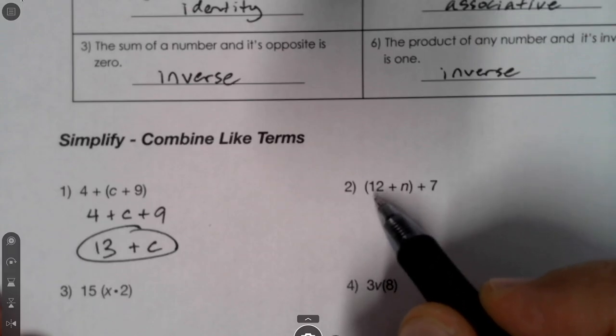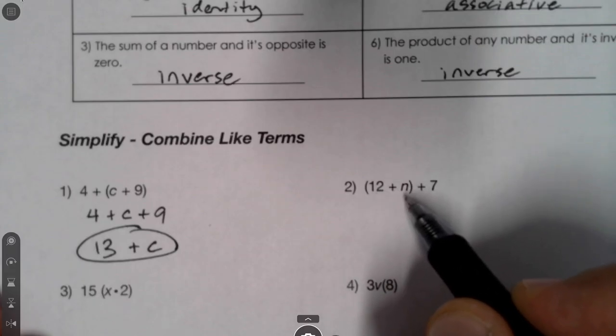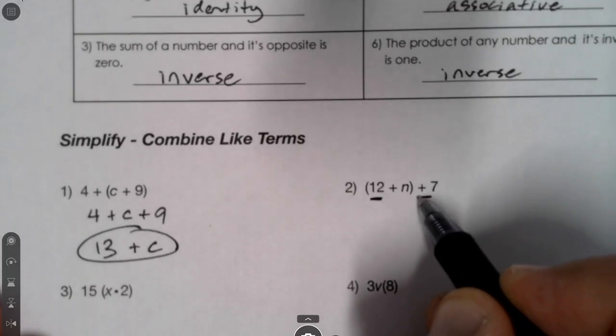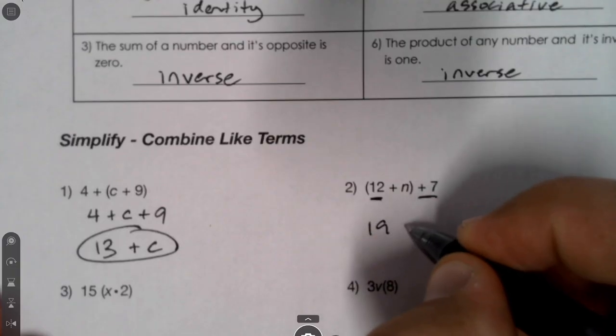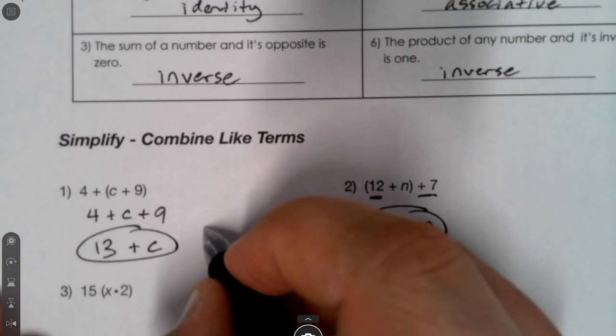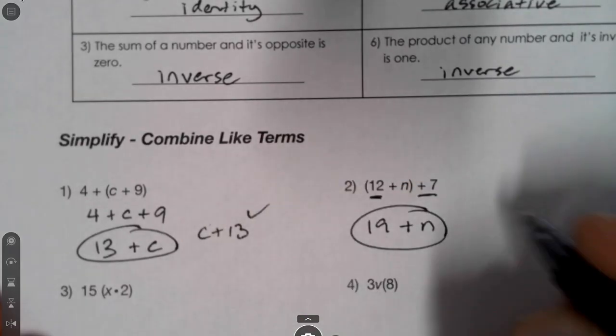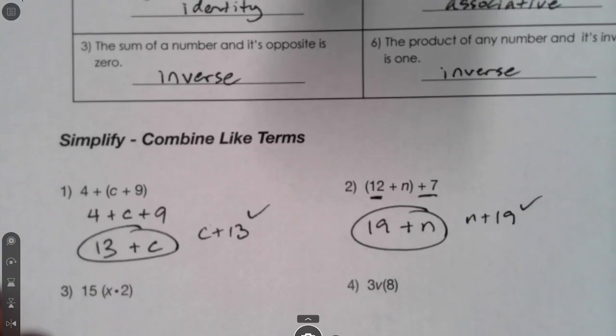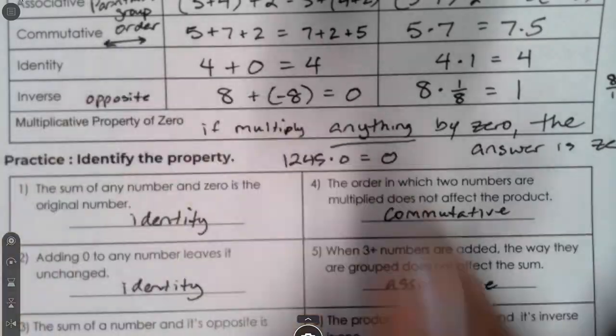Okay, same idea here. 12 plus n we should look at first because it's in parentheses, but we can't combine those because one's a constant, meaning no variables. This one is a variable, so it can't be put together. But we can combine 12 plus 7 and get 19. And just in case you're curious, if you wrote c plus 13, that's fine too. Or if you wrote n plus 19, that's fine too. The order doesn't matter when you're multiplying or dividing, which is what we talked about up here with commutative.